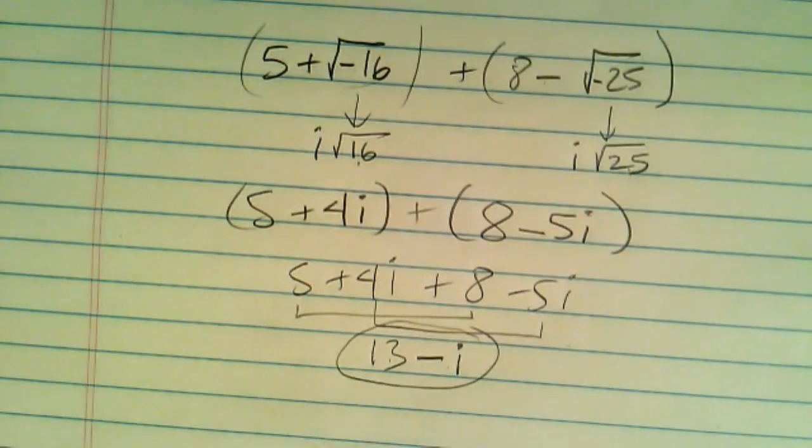So that should be everything that you need to be able to understand what complex numbers are and how to add or subtract complex numbers.